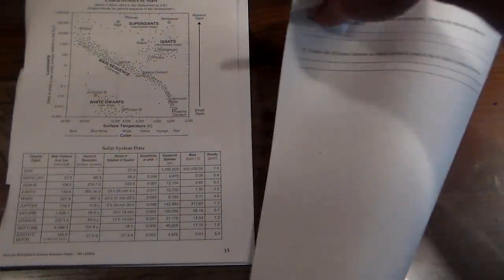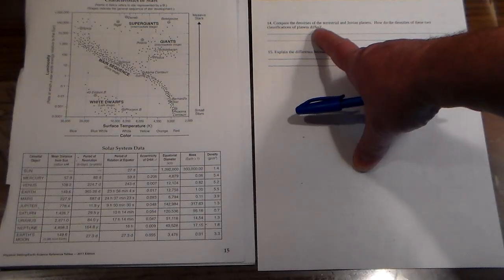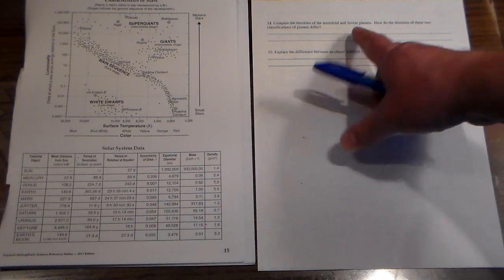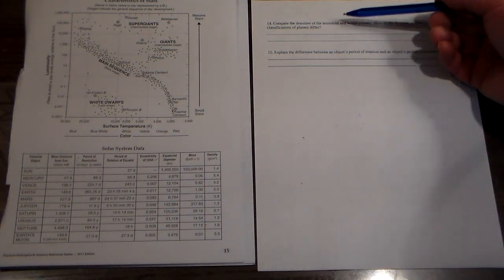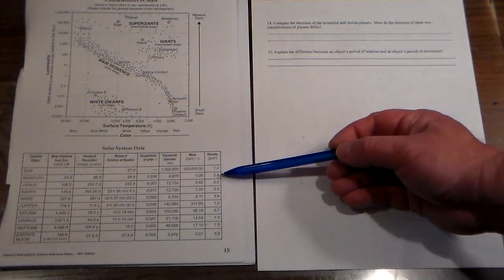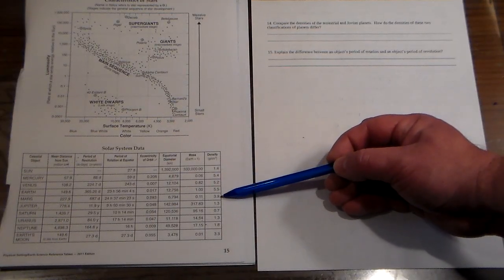There's 2 on the back side, so if we flip it over here. Number 14 asks us to compare the densities of the terrestrial planets and the Jovian planets. All right, and how do these densities between these 2 classifications differ? So you have to remember the terrestrial planets are Mercury, Venus, Earth, and Mars. And if we look at the densities of those, we have 5.4, 5.2, 5.5, 3.9.